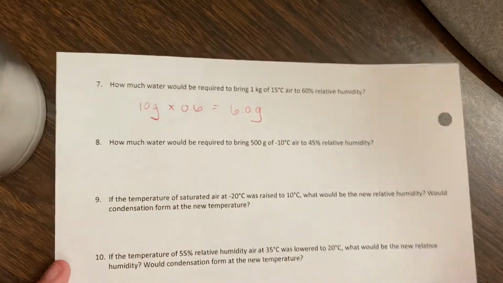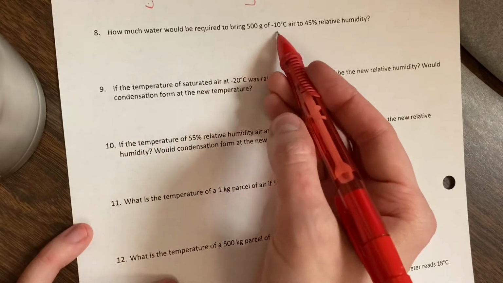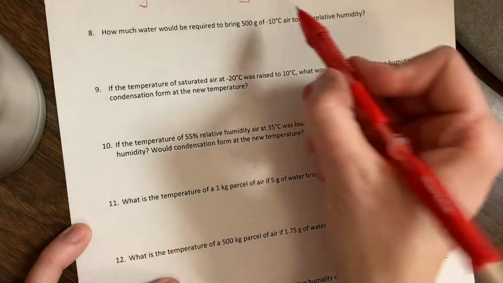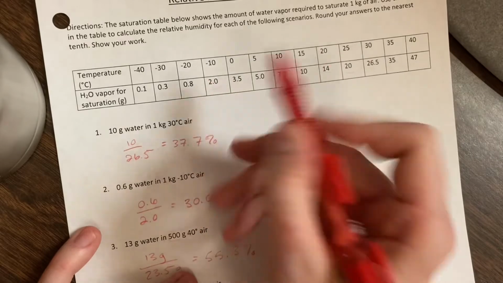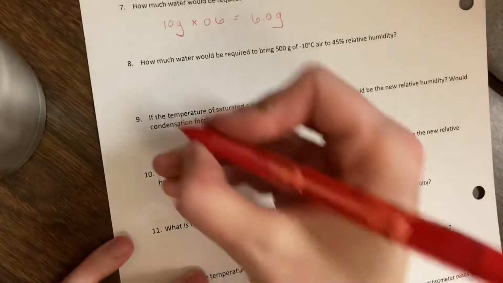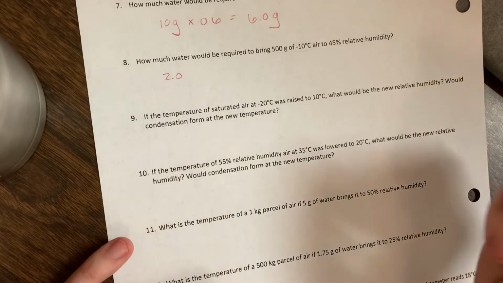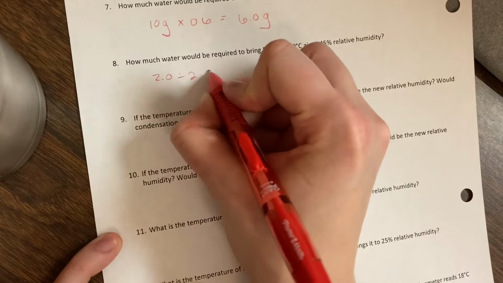Question number 8, how much water to bring 500 grams of negative 10 degrees Celsius air to 45% relative humidity? Okay, so now we're going to be looking at this negative 10 Celsius air. Negative 10 Celsius air can have 2 grams at saturation for a full kilogram, okay? But we've only got half that amount, so we're going to divide this by 2.